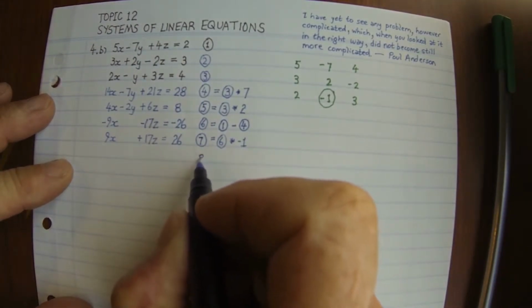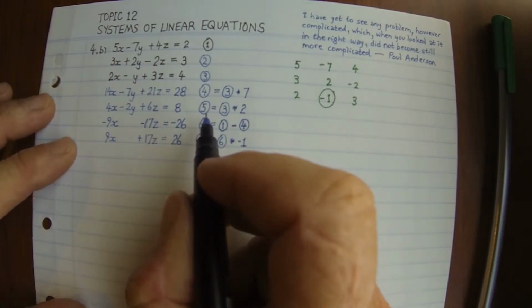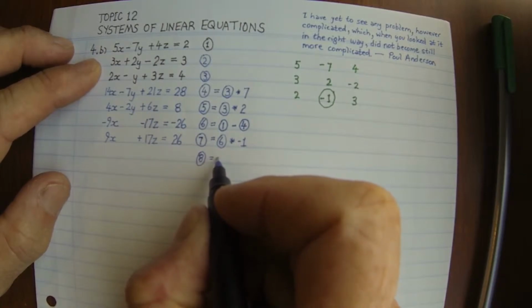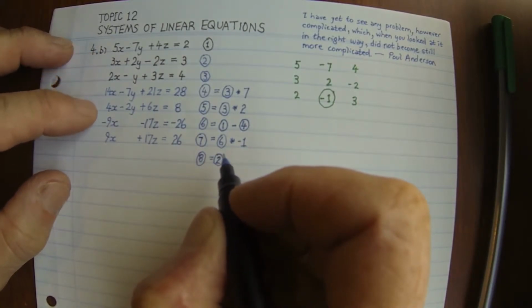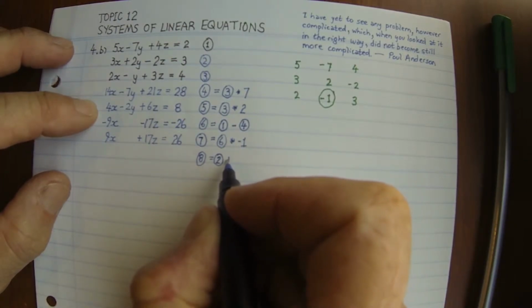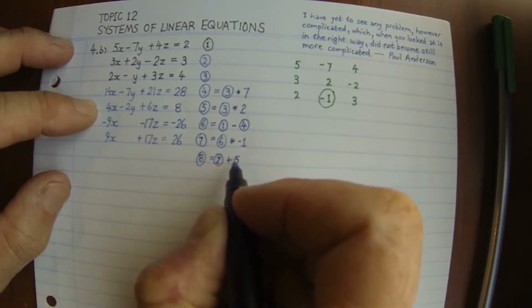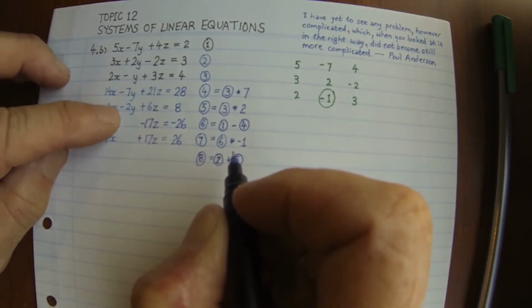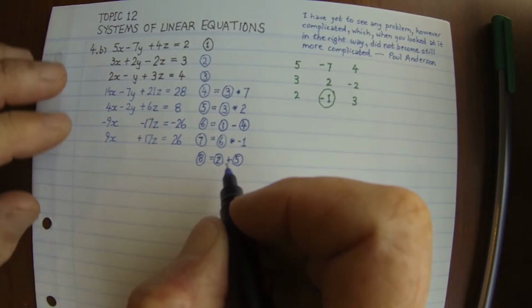Equation 8, I'm going to go back and use equation 5 now to eliminate y from equation 2. So it's going to be equation 2, and in this case I just need to add equation 5, because 2 plus negative 2 will be 0y.